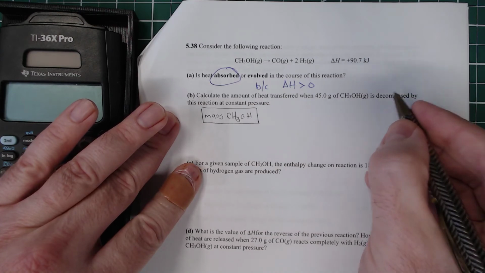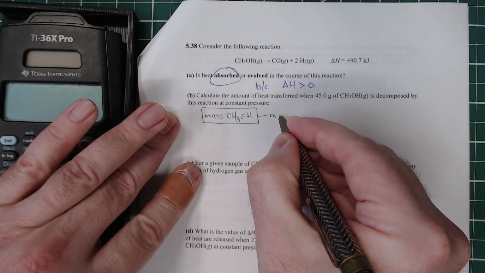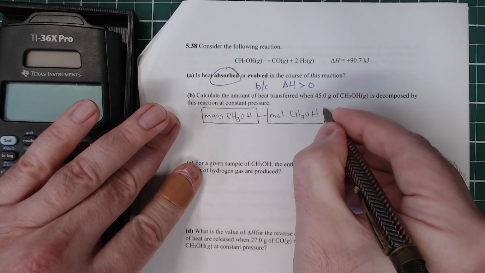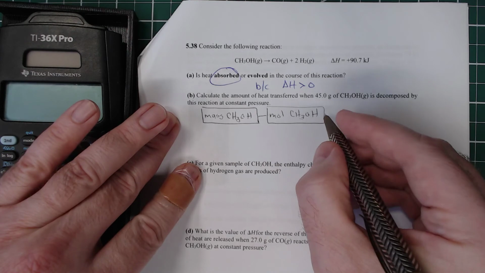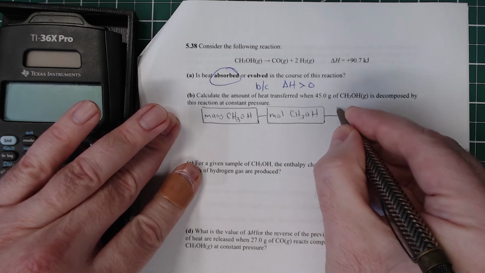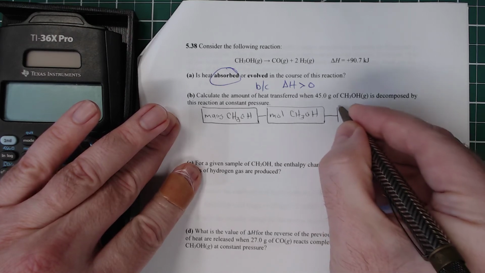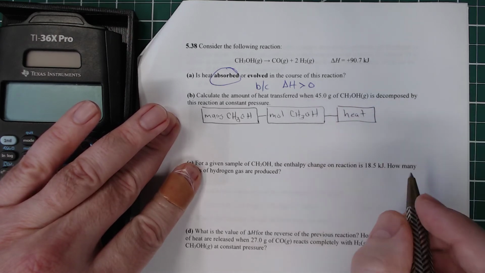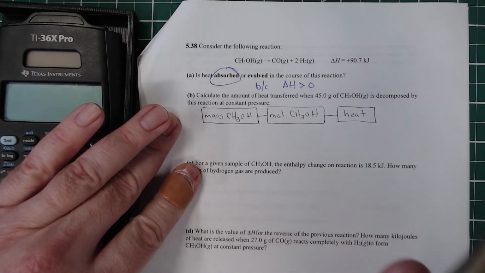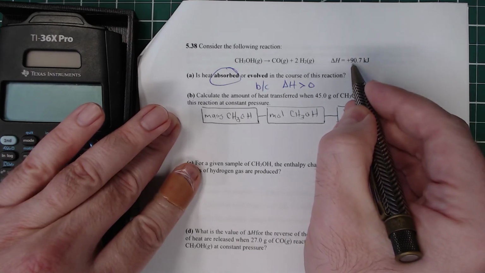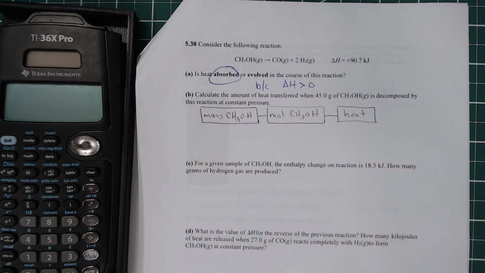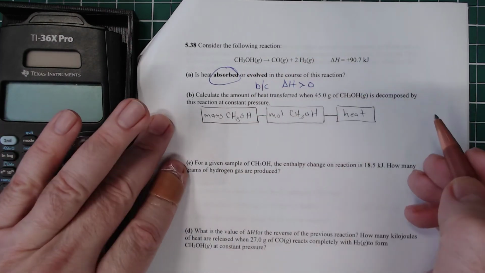We're going to convert that into the moles of CH3OH, mass to moles, using molar mass. Then to convert from moles to heat, it's kind of like when we do moles to moles and we do the ratio. Here, we're going to do the ratio of this delta H to the coefficient, which in this case is 1.